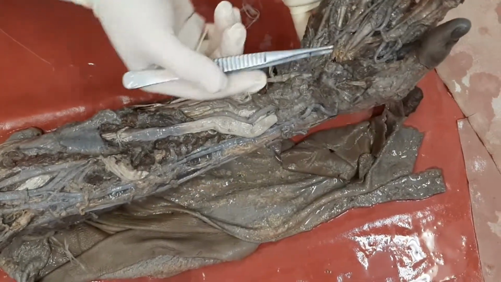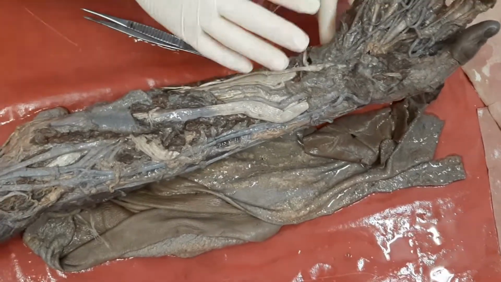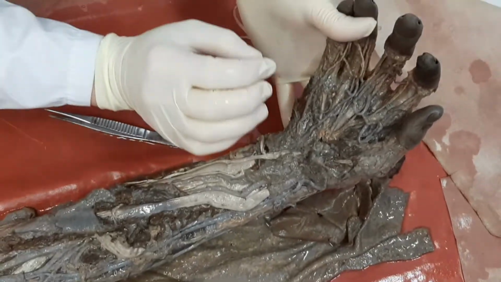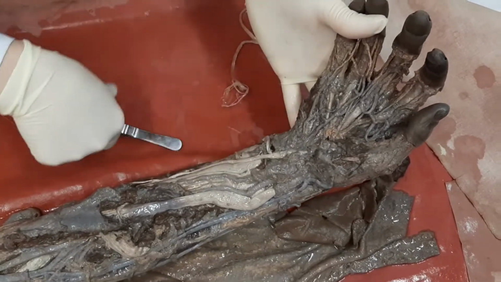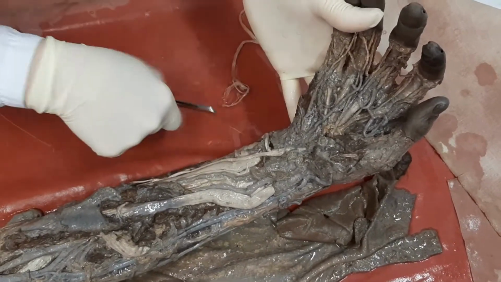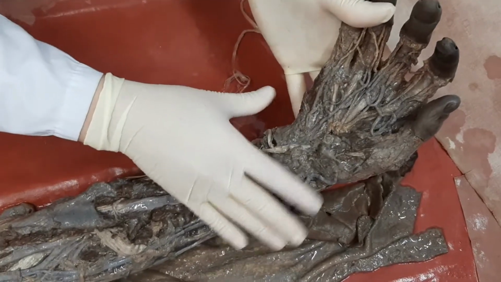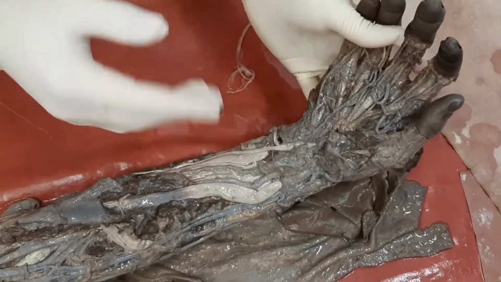Under that tendon, imagine we already removed skin, fat, fascia, and we see fat again, but it is removed by students, and now we see what is under.